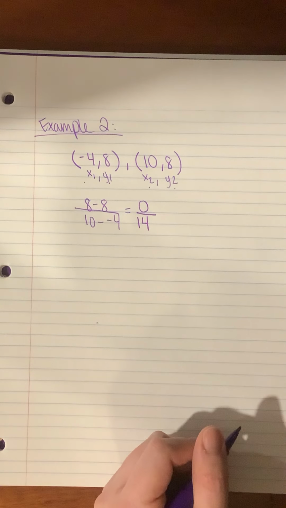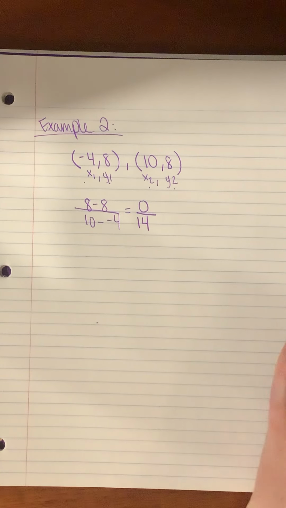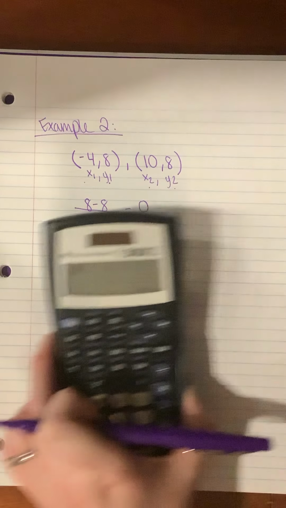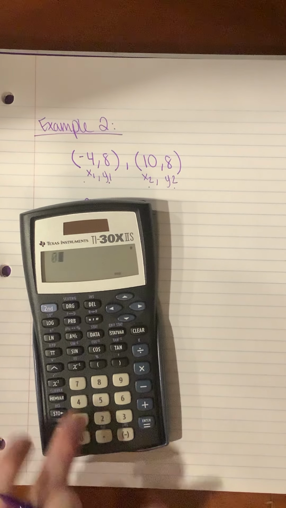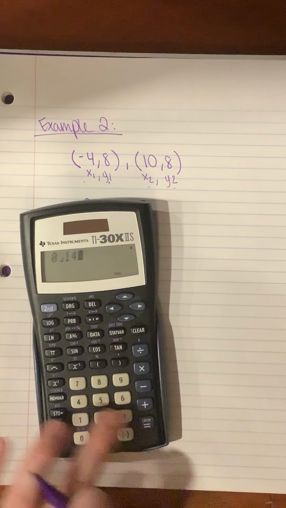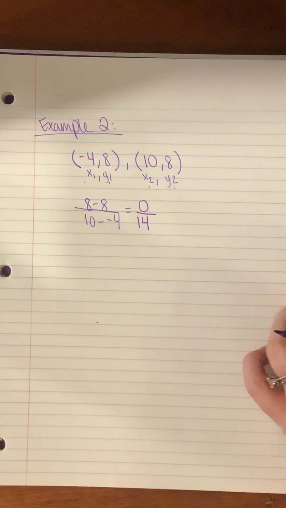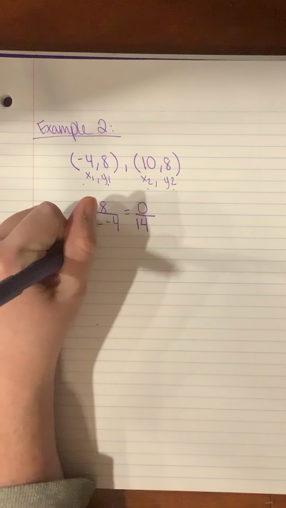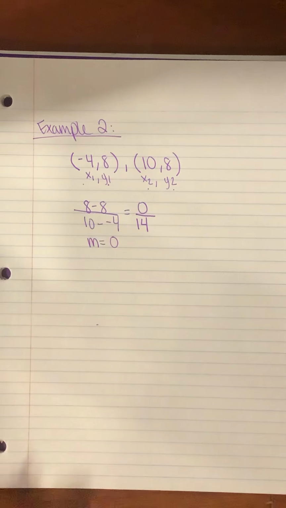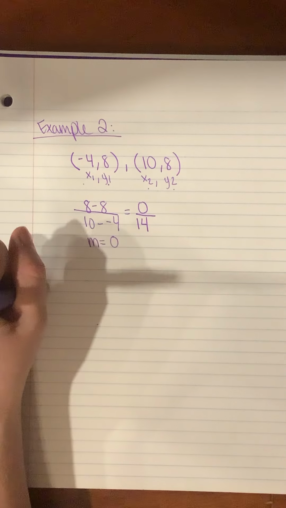And again, our last step is to simplify. So I'm going to just pop that in my calculator really quickly. 0 ABC 14 equals 0. So our slope, or our m, equals 0. And it is possible to have a 0 slope. All right, let's look at another example.